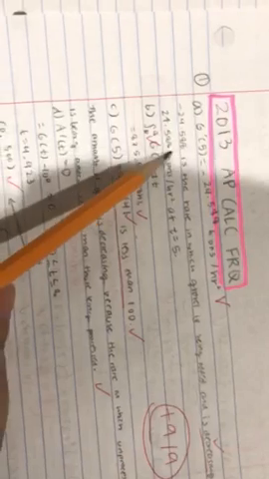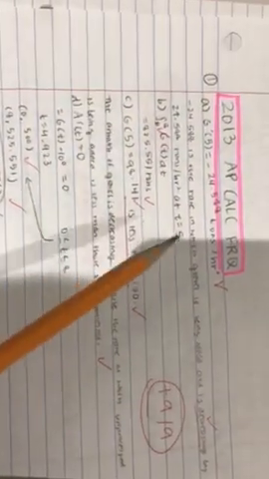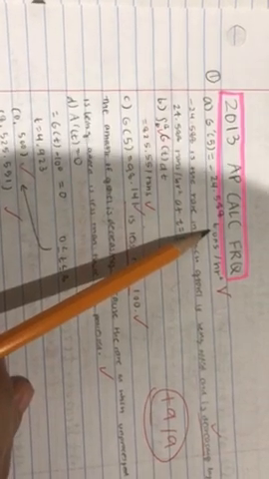This is 2013 AP Calc FRQ number 1. Number 1A asks you to find g prime of 5. So first you have to find the derivative of g of t and plug in 5 to the equation. So for g prime of 5, I got negative 24.588 tons per hour squared.